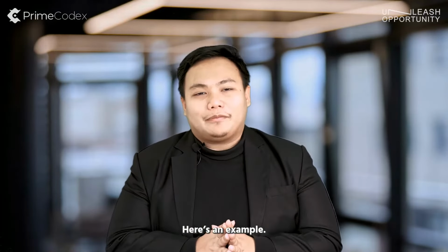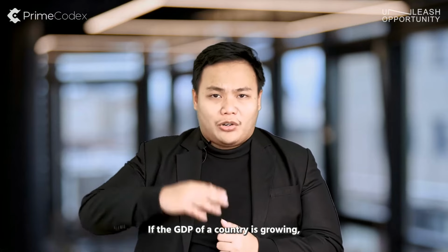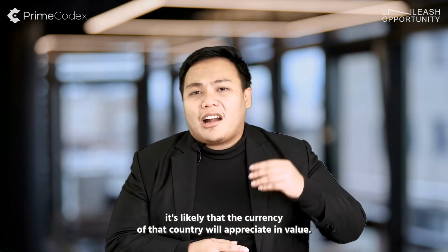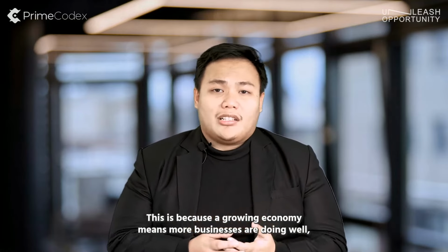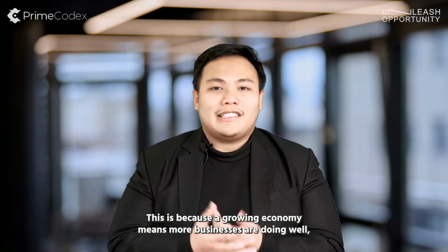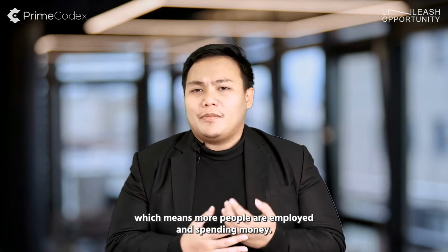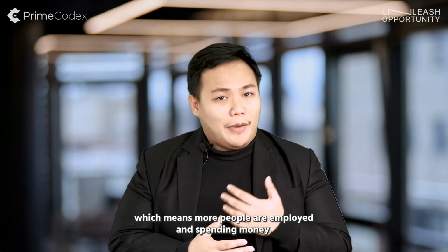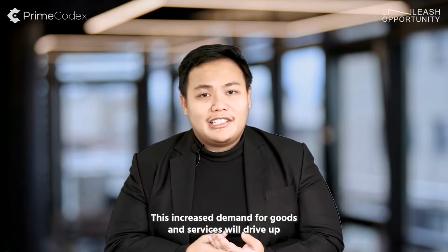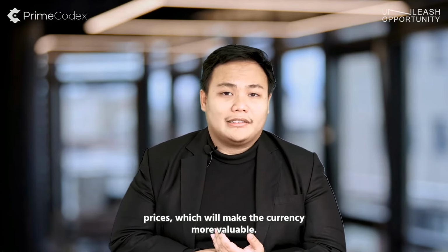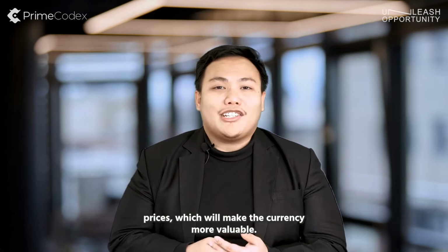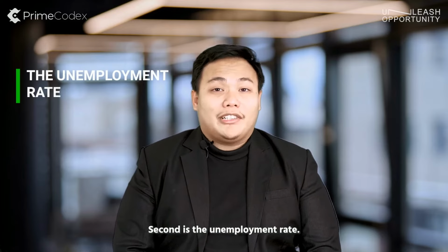Here's an example. If the GDP of a country is growing, it's likely that the currency of that country will appreciate in value. This is because a growing economy means more businesses are doing well, which means more people are employed and spending money. This increased demand for goods and services will drive up prices, which will make the currency more valuable.